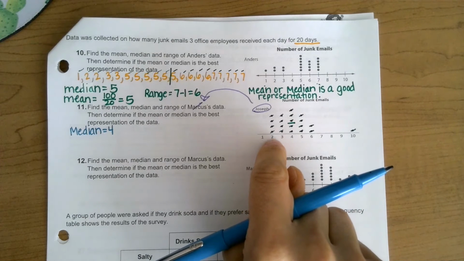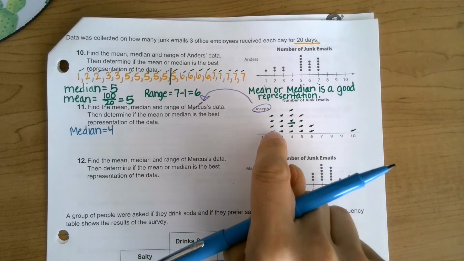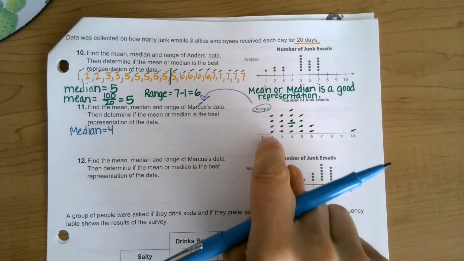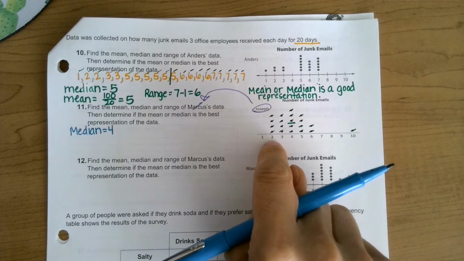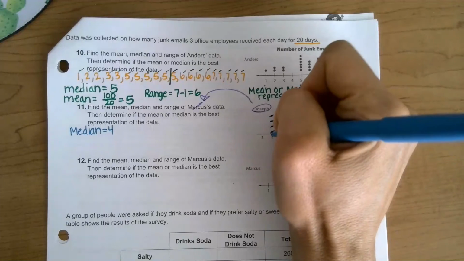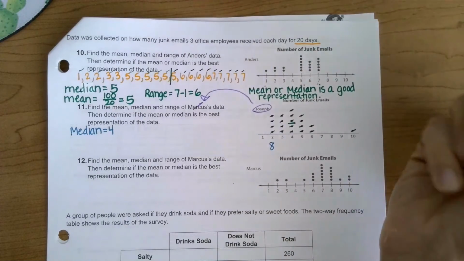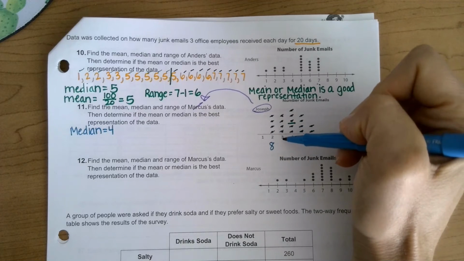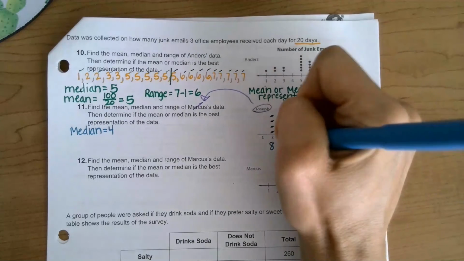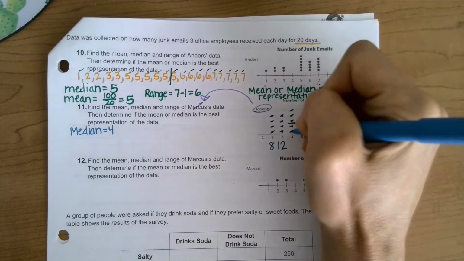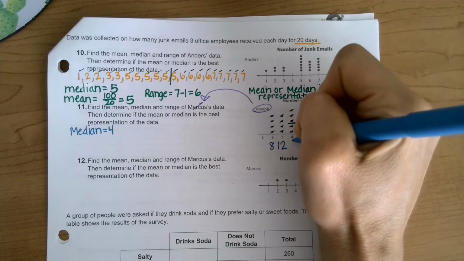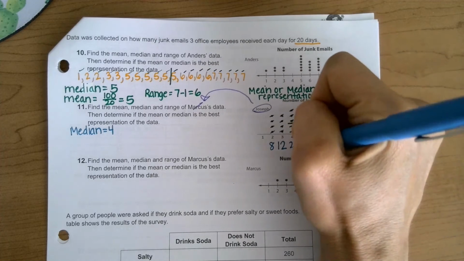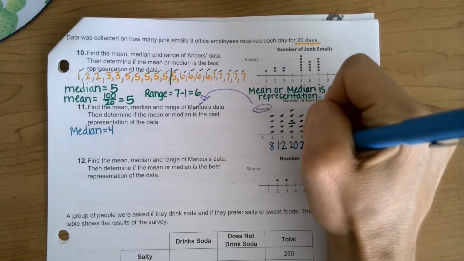For the junk emails, there were 4 days where he received 2 junk emails, so 4 times 2, which is 8. And then there were 4 days where he received 3 junk emails, so that's a total of 12. 5 times 4 is 20. 5 times 4 is 20. And 6 times 2 is 12.